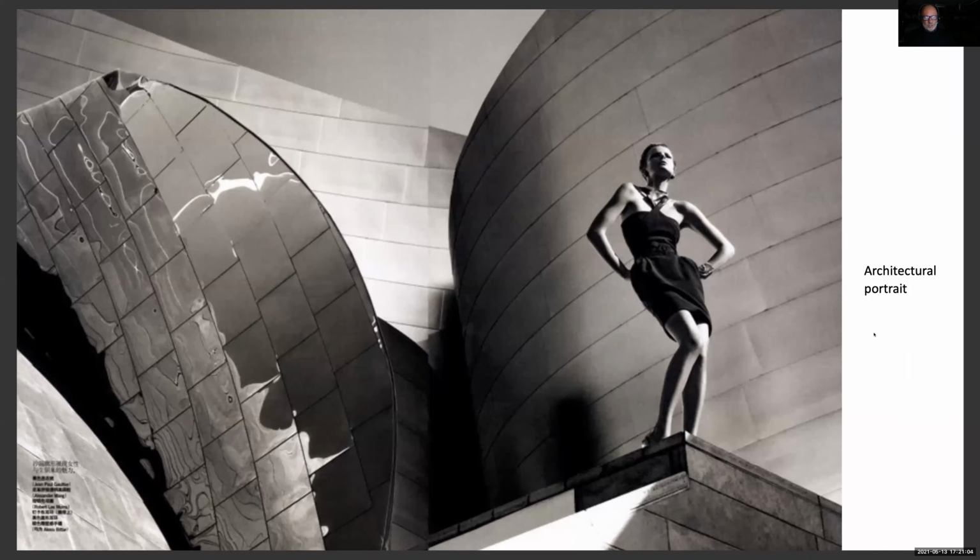Most of the pictures I will show tonight are fashion shootings, especially in the examples, because I think more than many other typologies of photography, fashion photography really stresses the point of architecture.